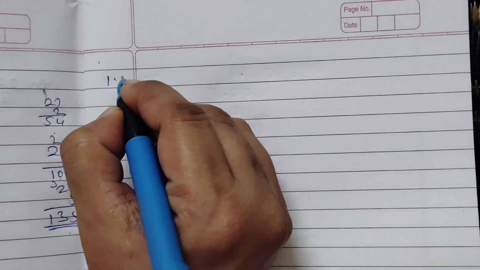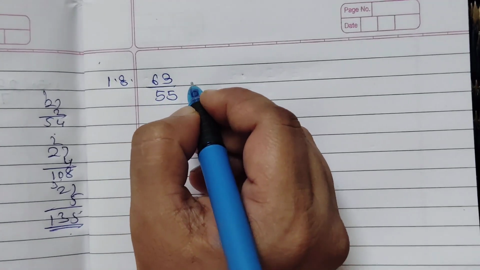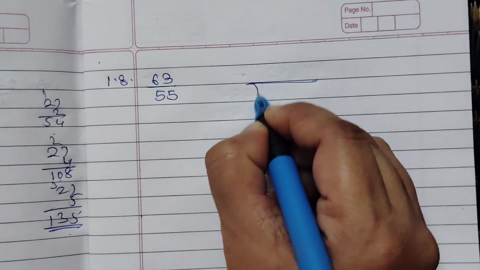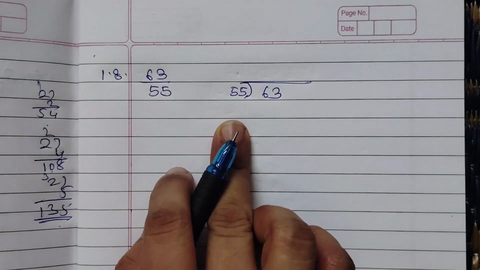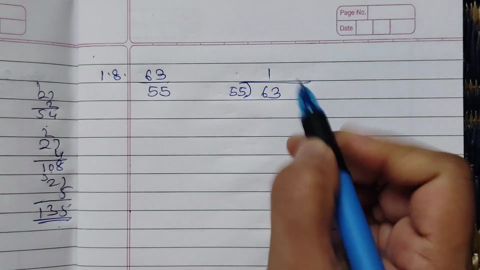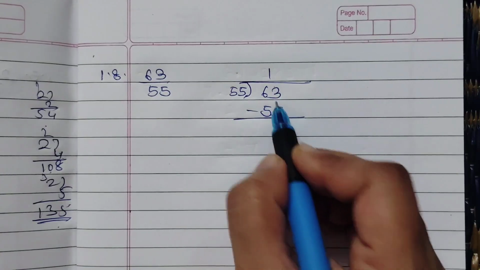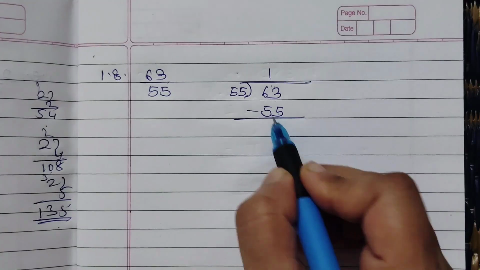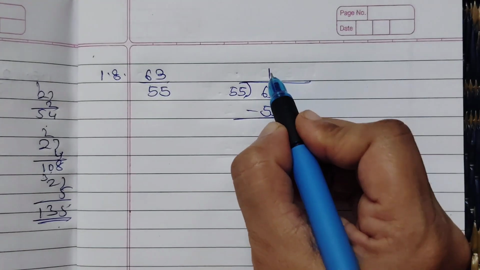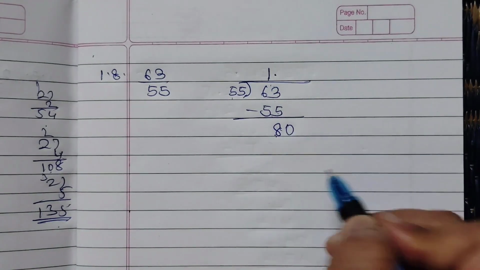Okay. Now next question, 1.8, 63 upon 55. Okay, so again the numerator 63 we will write inside, the denominator 55 we will write outside. So 63 is bigger than 55. Again 55 ones are 55. So when we subtract, 13 minus 5 is 8. 63 minus 55, what did we get? 8. Now 8 is smaller than 55. So what will we give? Decimal point. So we'll get 0 over here.